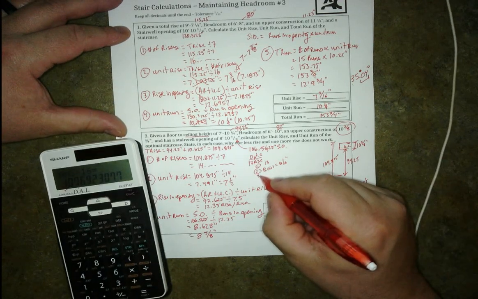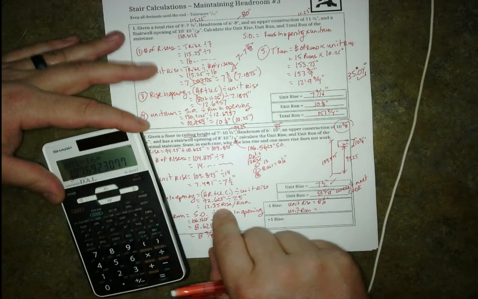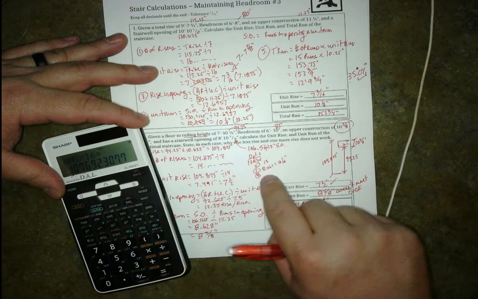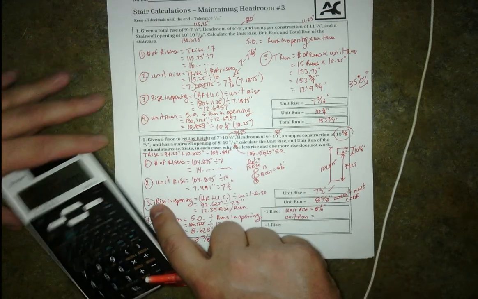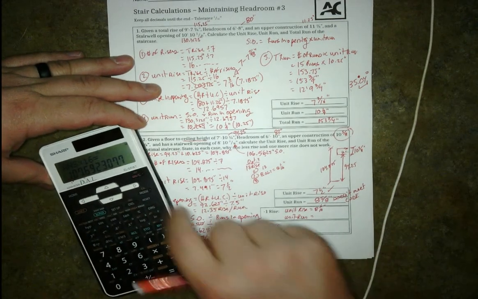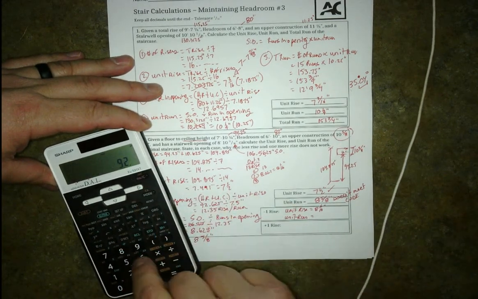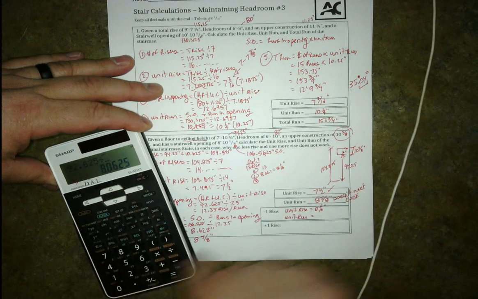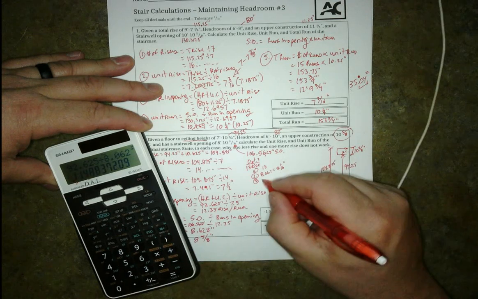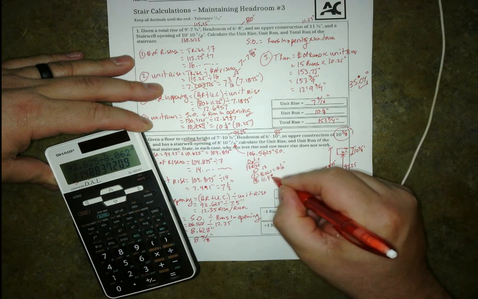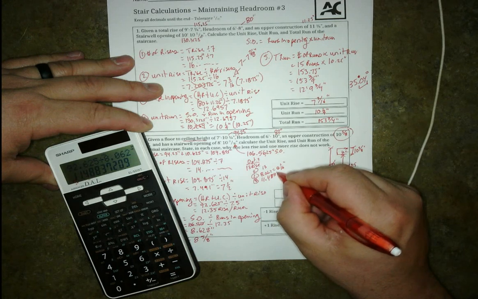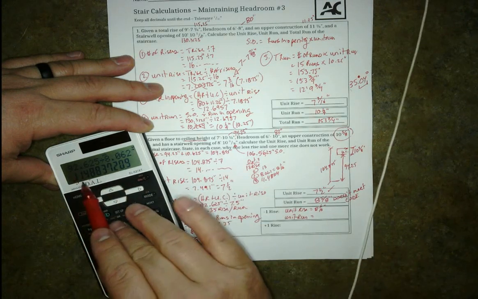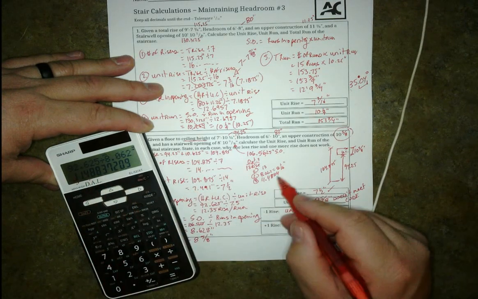So then I'm going to get the unit run now. Step 3 is getting the rises in the opening. So I'm going to take the 92.625 and divide it by 8 1/16. I'm not going to write it down, but that's what I'm doing right now. So 92.625 divided by the unit rise for that problem, which is 8.0625. Press equals. I'm going to have 11.488, and we round to the 4th decimal. It's a 3, but that's higher than 5, so I make it 4. So 11.4884 is what I'm going to write down there.